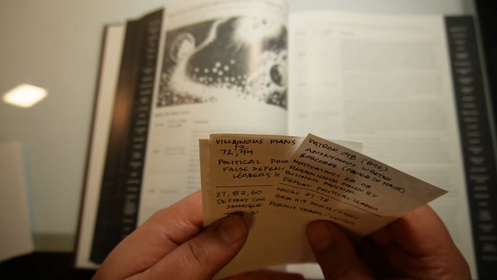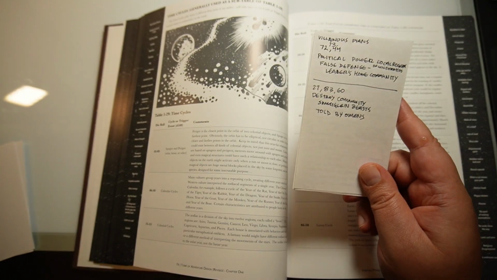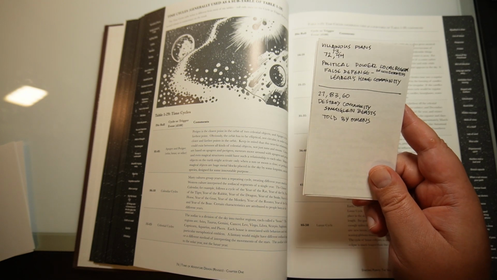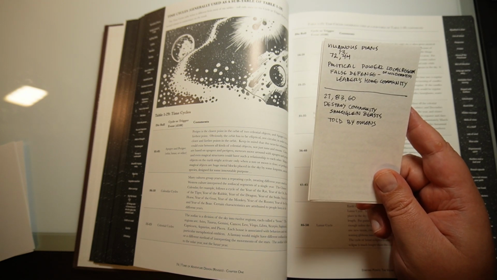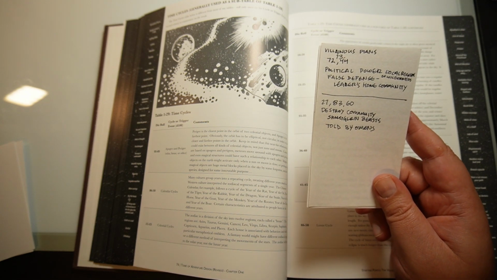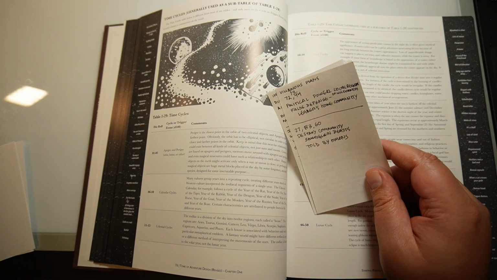You got some somewhat interesting villainous plans here. You got destroy a community by smuggling in some beasts, told by an omen to do so. Actually, I don't know why, but in my mind that would be cool if it was like termites. Like, the beast is not something huge. It's just something that eats wood.